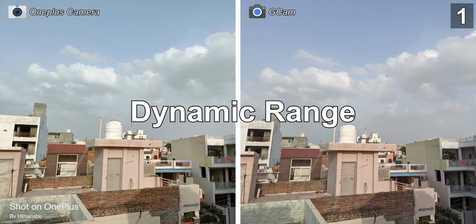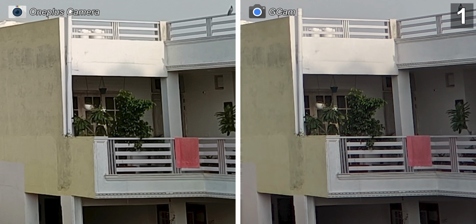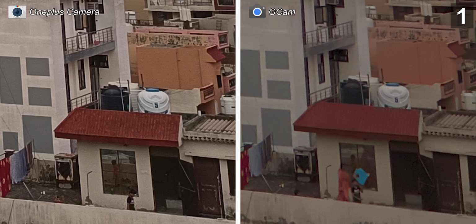Next is the dynamic range. In this image, the clouds are looking almost the same. But if we zoom into the darker parts, we can see that OnePlus did a better job here. Let's see one more example. In this image, again clouds and sky details are almost the same, but if we zoom into the door here, we can clearly see it better in the OnePlus camera image. In GCam, it is coming very dark and losing all the details. So the point goes to the OnePlus camera here.